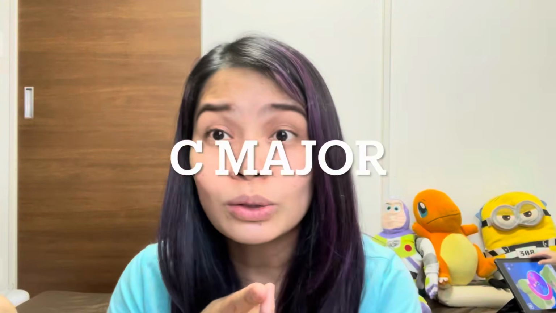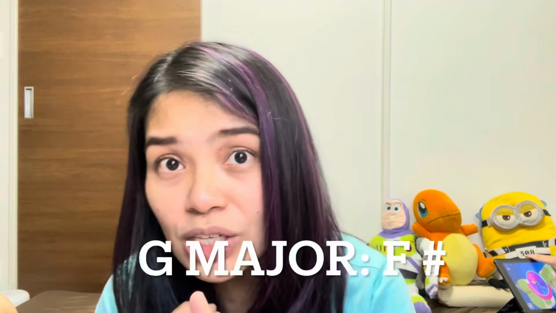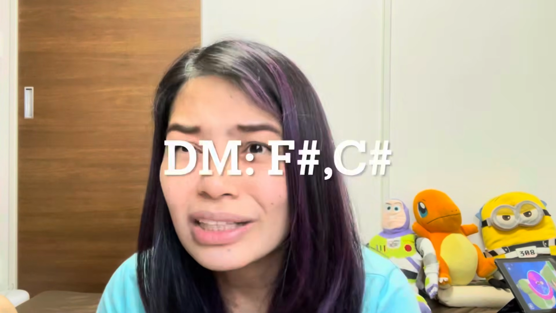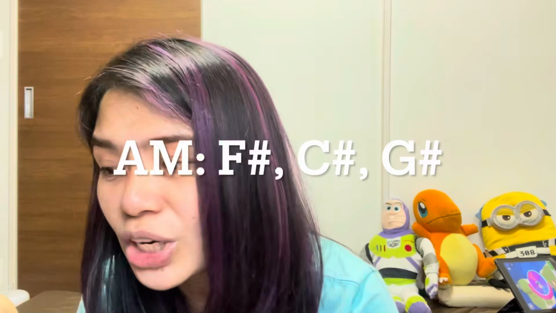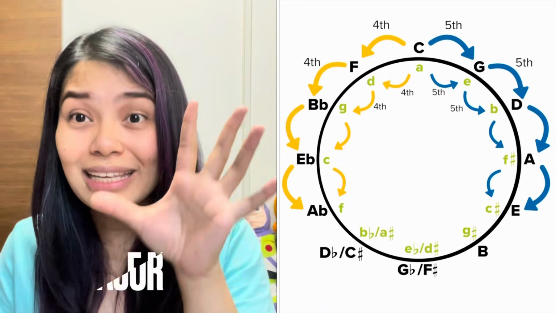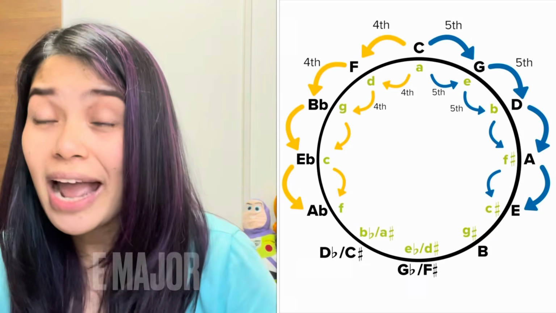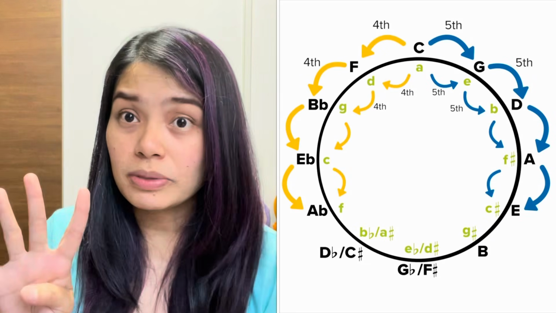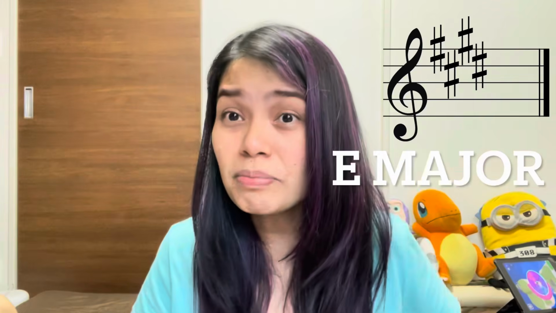Good. C major, no sharp, no flats. G major, 1 sharp. D major has 2 sharps. A major has 3 sharps. And now, what's next to A major? According to circle of fifths, A, B, C, D. That's right. E major. So, E major has 4 sharps. As you can see sa staff, meron siyang 4 sharps.